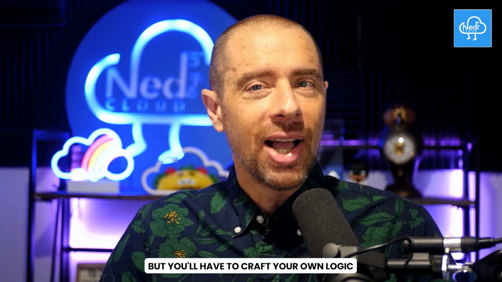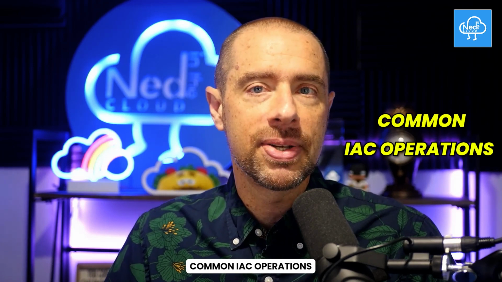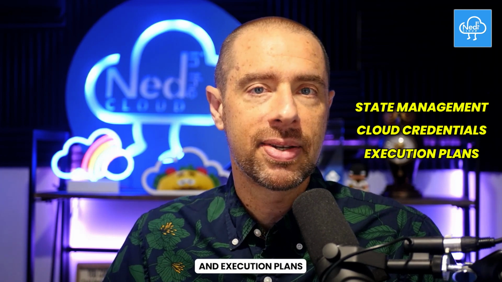You can certainly use those tools, and I have. But you'll have to craft your own logic for dealing with common IaC operations, things like state management, cloud credentials, and execution plans. That's where solutions like Spacelift and Terraform Cloud come in. They fill in the gaps of open source offerings from Terraform and others, providing the necessary interface and workflow to manage infrastructure as code at scale.